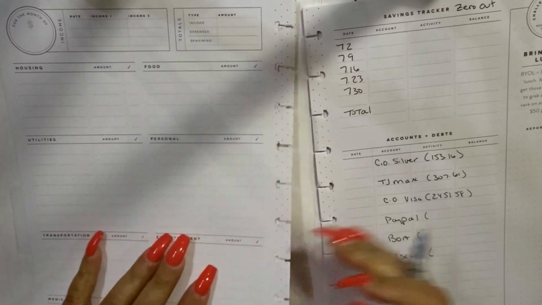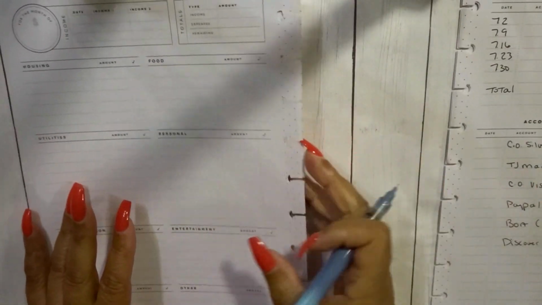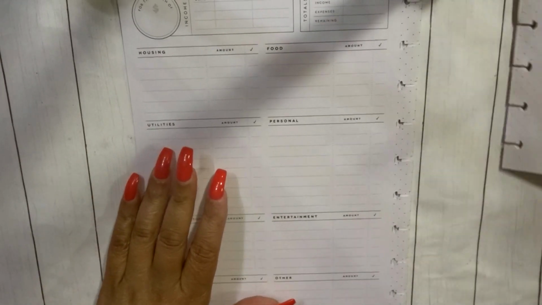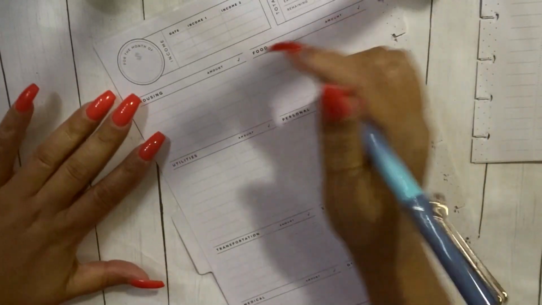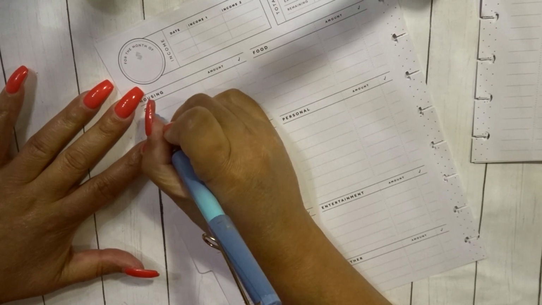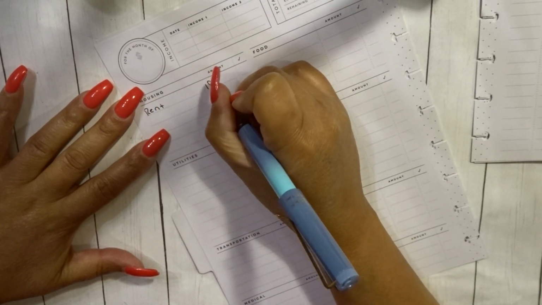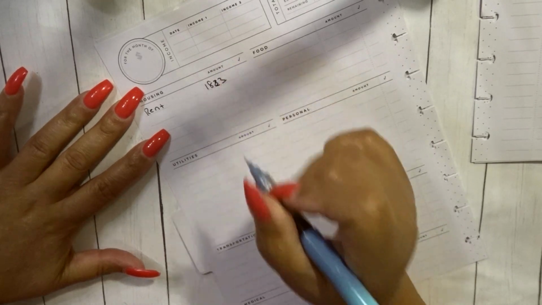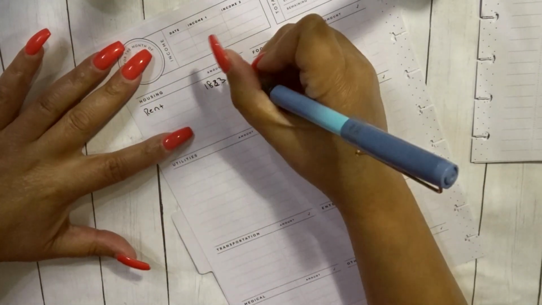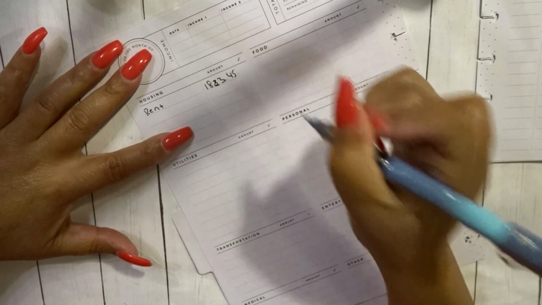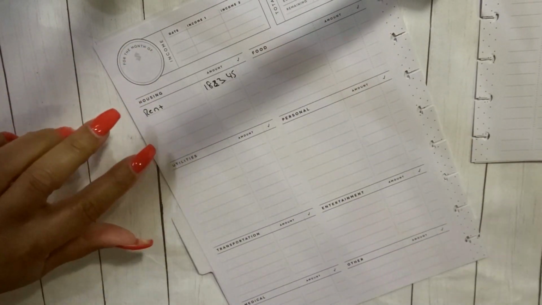Now let's go ahead and do this page over here. Okay, so here I like to put the rent. I do like to keep track of it to see roughly what it is, so that way I have a better idea of how much to budget for each pay.